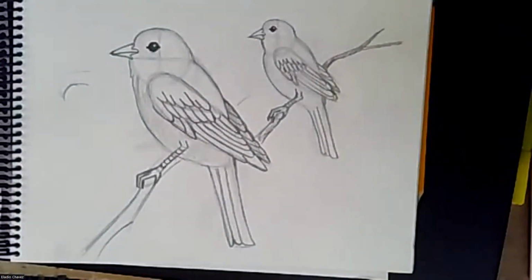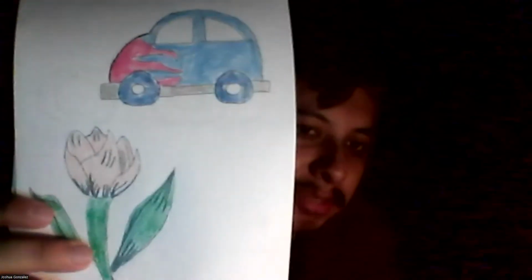All right, we have some hands. Let's start with Josh. Josh had some drawings he wanted to share also. Let's do this. All right, hold on. There we go. Oh, so cool. Nice. I like the little flames you put on it. Yeah, make it a hot rod. Super cool. That's great. That's creativity.